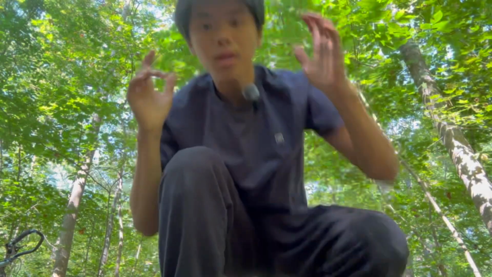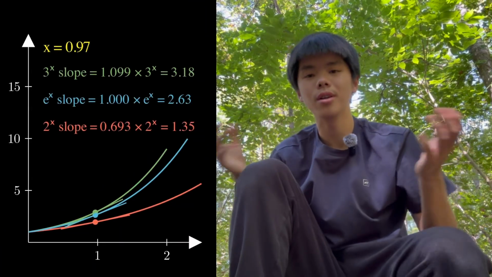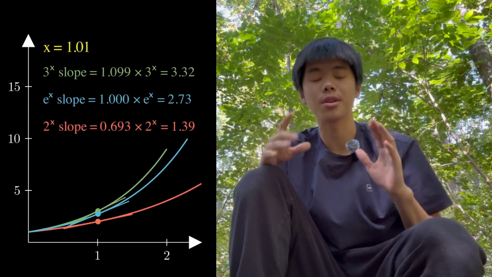Well, let's look at it from a different perspective. In nature, nothing grows at a constant rate. As the size of a population increases, so does the rate of growth. This can be modeled by an exponential curve, which has the same property, that the rate of change is proportional to the current value. We also have to establish that the number system isn't discrete.